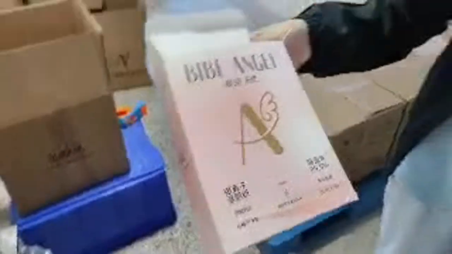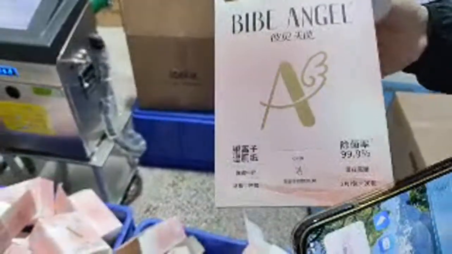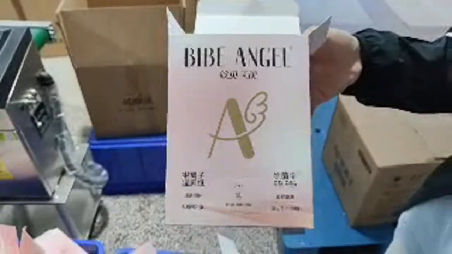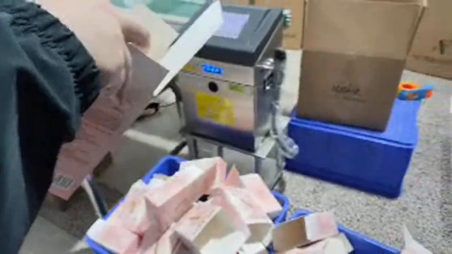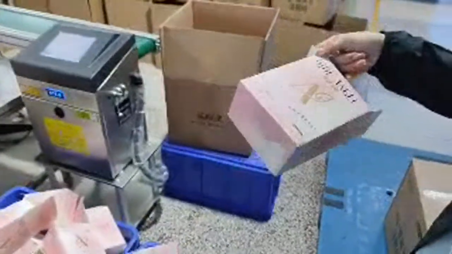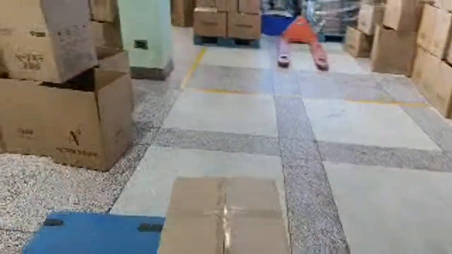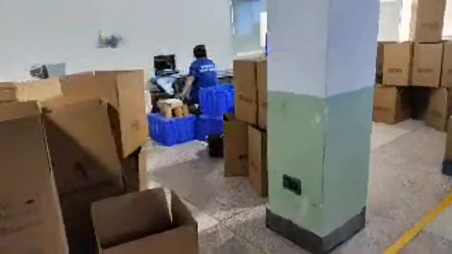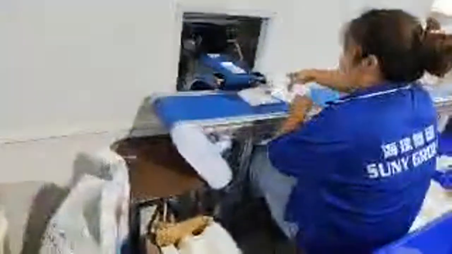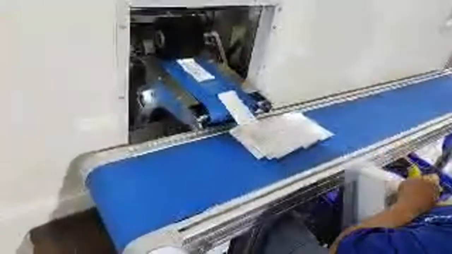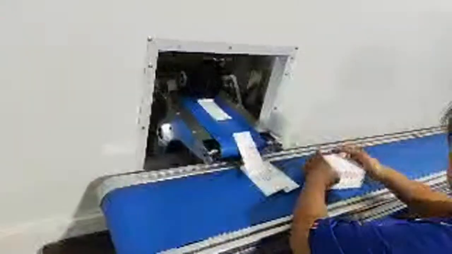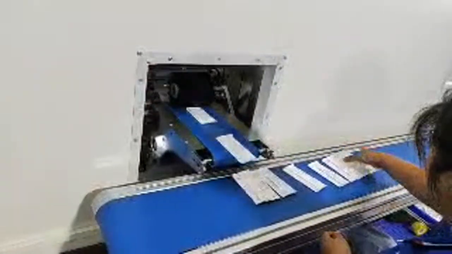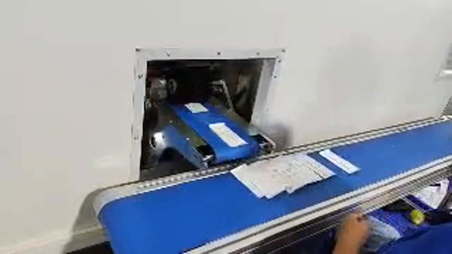And we can see here is the box the customer uses to package the single wet wipes. And for the function of these products, we can see is a wet toilet paper. And we can see this line is also producing the single wet wipes.